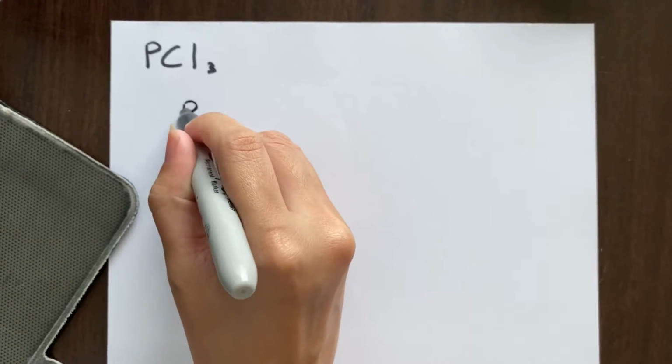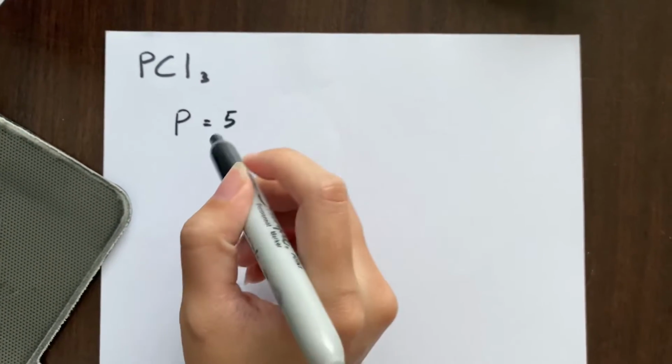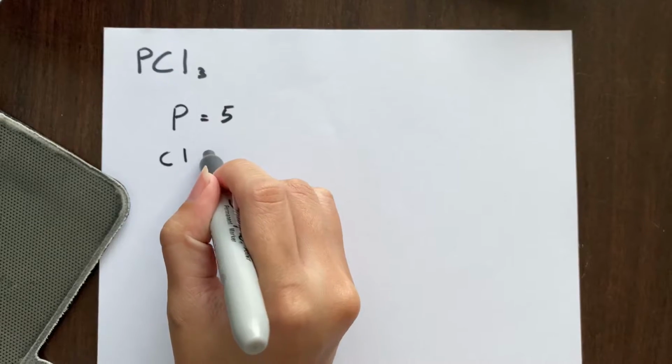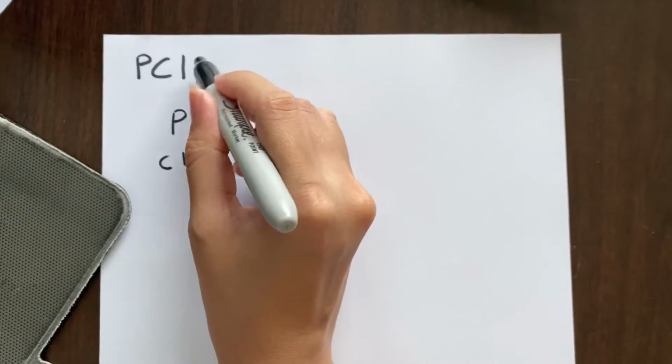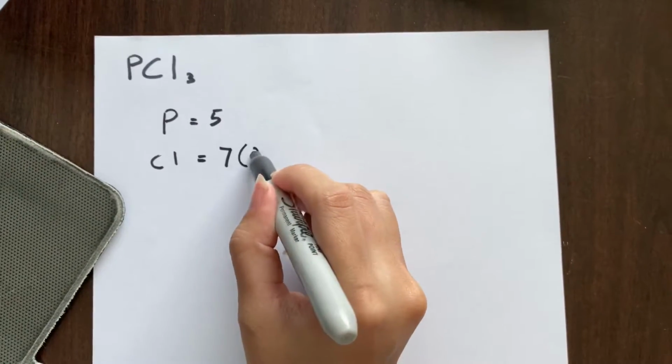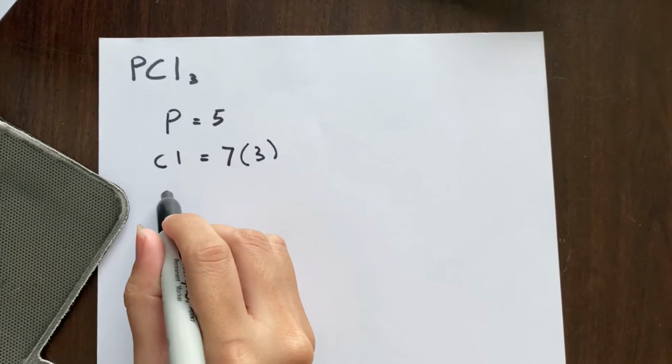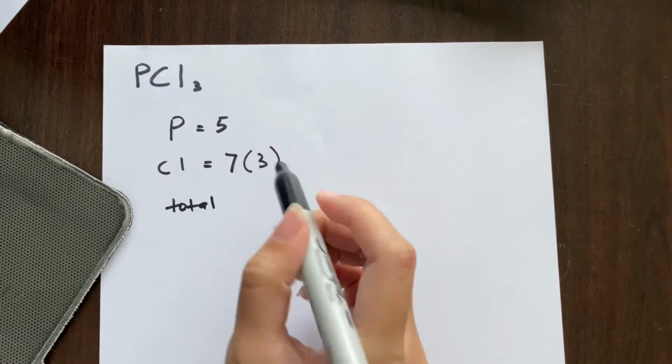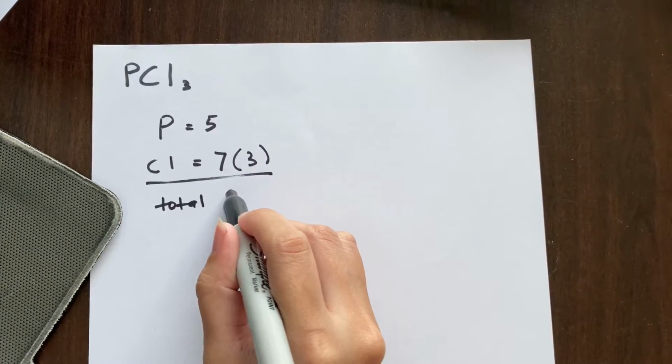Next, we're going to draw the Lewis structure for phosphorus trichloride, which is PCl3. First, we're going to count the valence electrons: phosphorus has 5, and chlorine has 7. But in this case, phosphorus trichloride has 3 chlorine atoms, so we have to multiply 7 by 3. So the total would be 26.